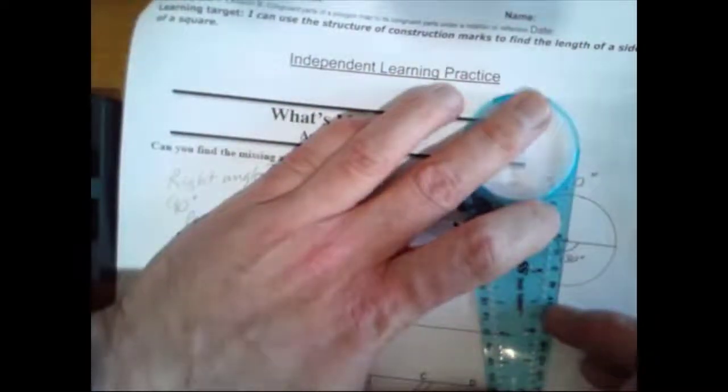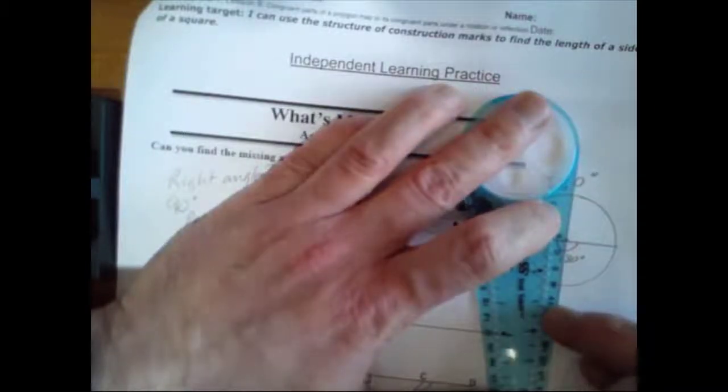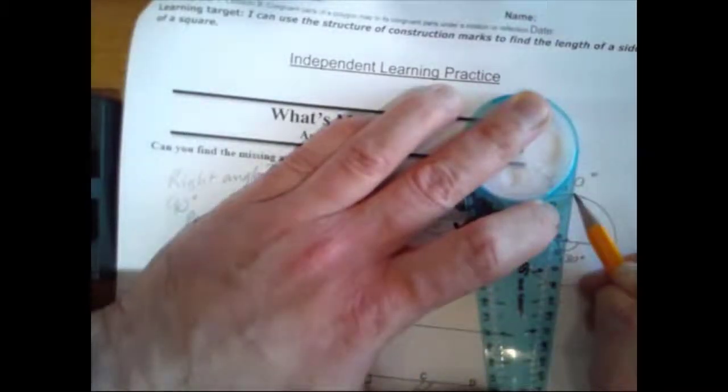And let me show you on this circle here. I'm going to need to do a perpendicular bisector, aren't I? I'm going to freehand this. It might not be perfect. I'm going to freehand it for the sake of time. That's pretty decent. Let's call this 90 degrees.